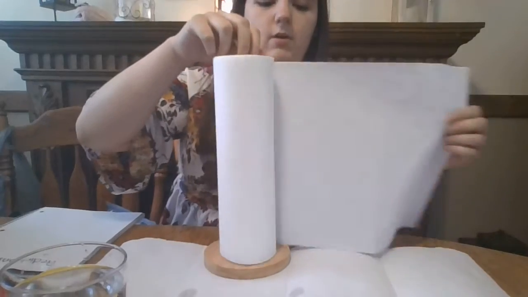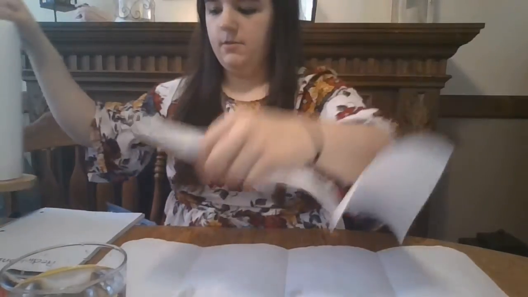So first, you want to start by laying down some napkins. I already have them laid down, but I did get them wet already. I'm going to lay down another layer.